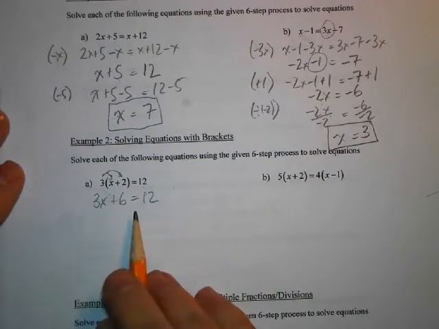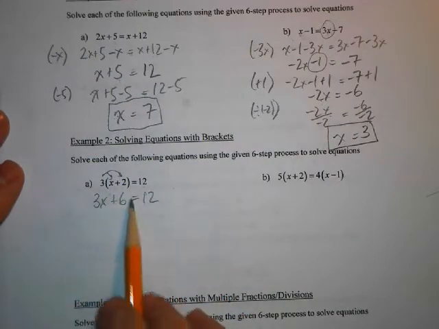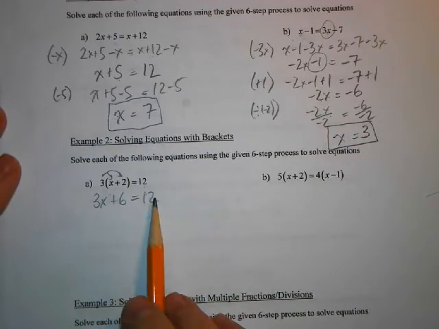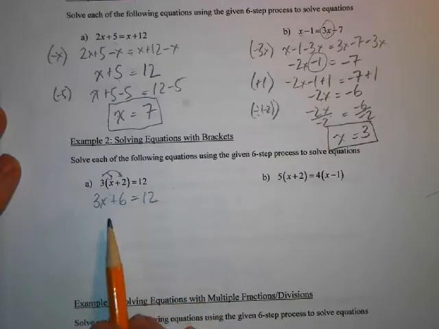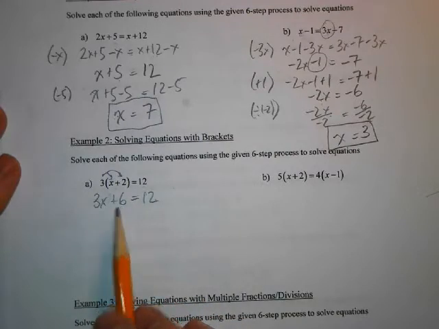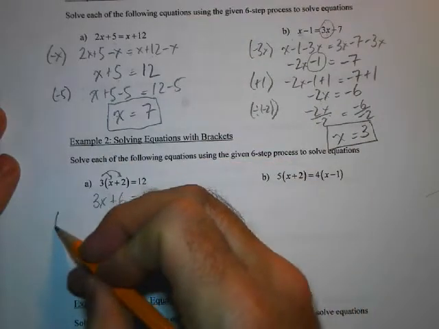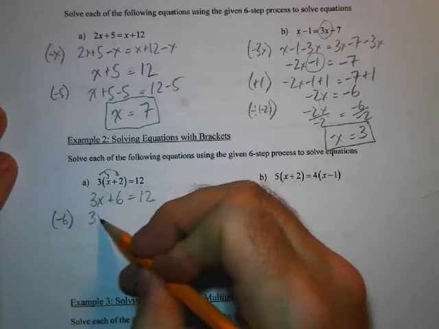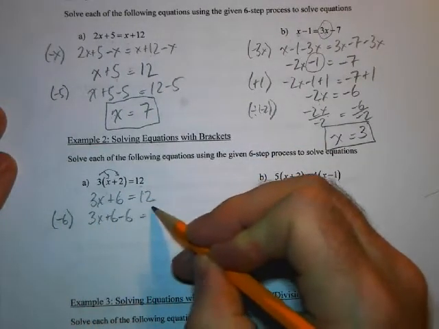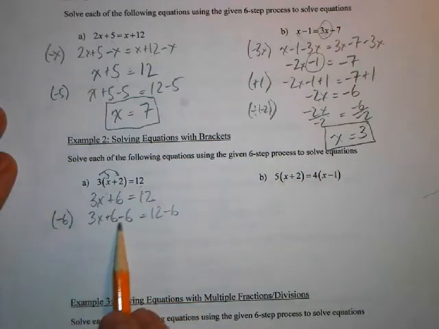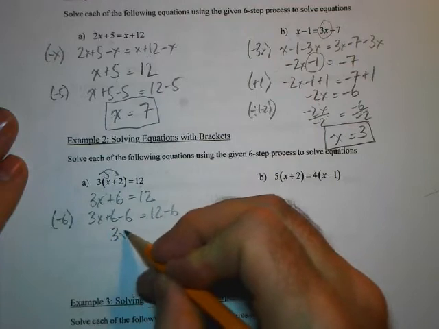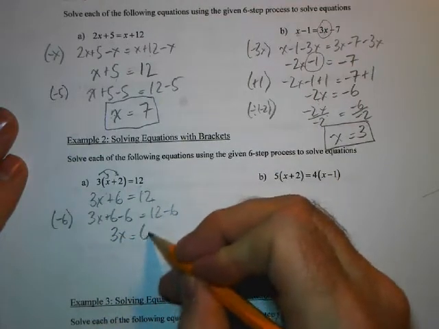Then we look to see if we can simplify. Do I have terms that I can combine on each side? No, I don't. So then I look for, do I have any variable terms on the right side? No, I don't. Nothing to do on that step. Do I have any constant terms on the left side? Yes, I do. And so that plus 6 I want to get rid of, and the opposite of adding 6 is subtracting 6. I have to do that to both sides. Okay, and of course those two will always cancel because that's where we're doing it. So we end up with 3x equals 12 minus 6 is 6.